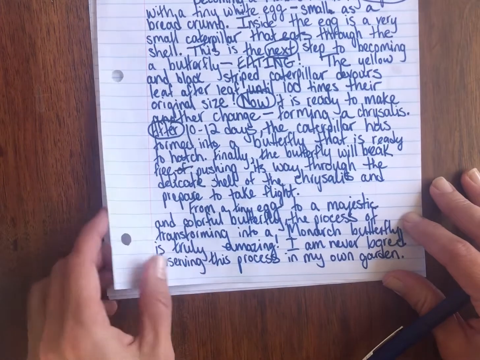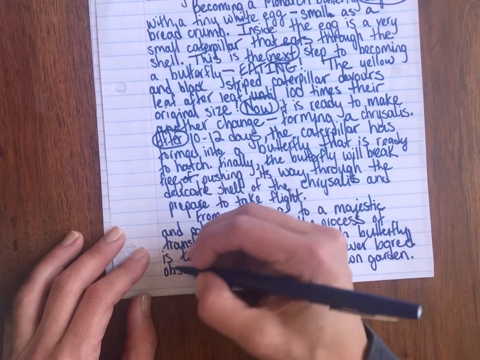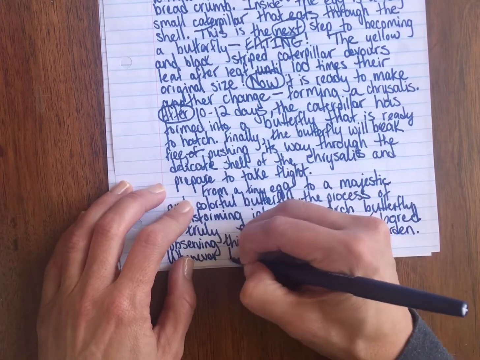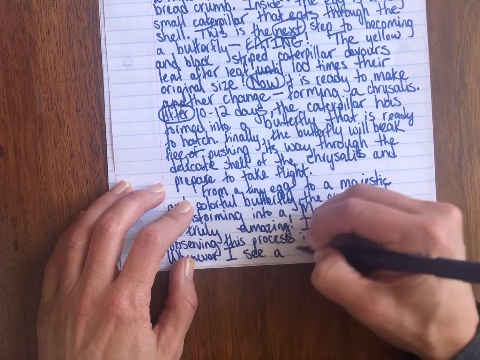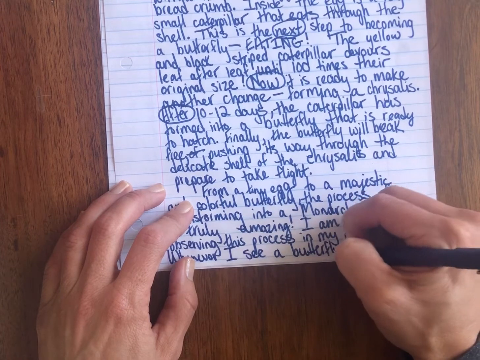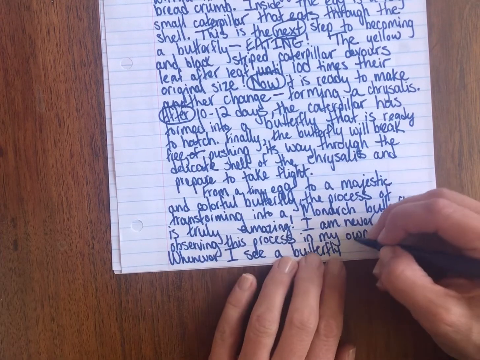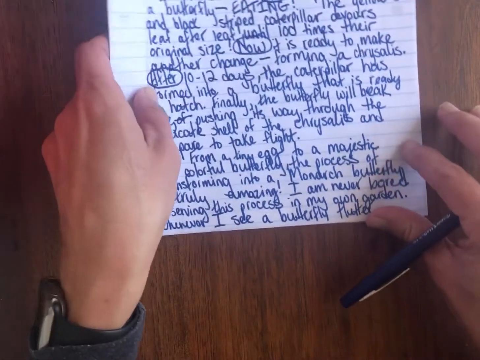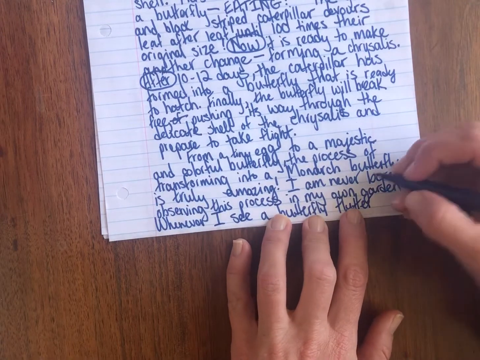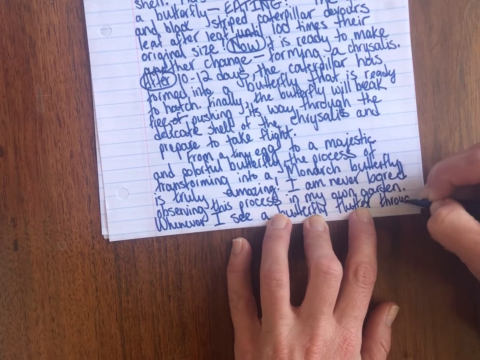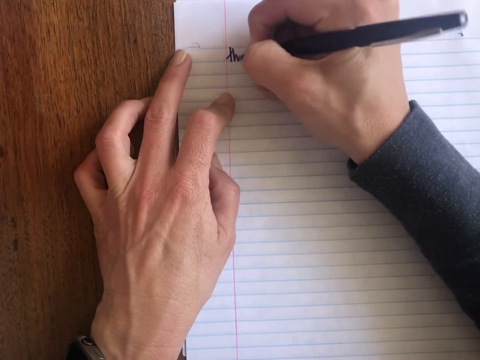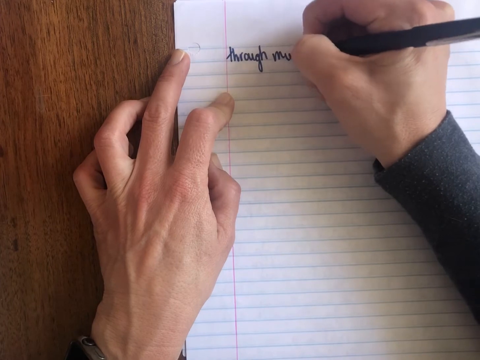And then I do have a final thought that I want to add to this ending. Whenever, and slide my paper up just a bit, whenever I see a butterfly, and they don't just fly, they flutter. Whenever I see a butterfly flutter, remember, vivid verbs, we want to show the reader that action of what's taking place. Flutter through. And I'm going to end up having to go to the back side of my paper. So let me flip over really quick. So they flutter through my garden.